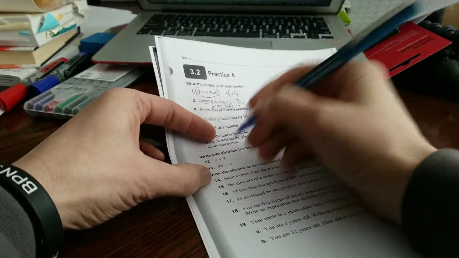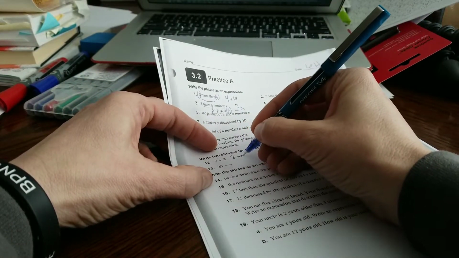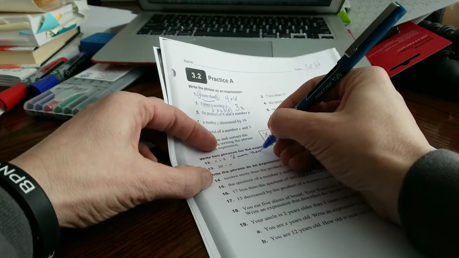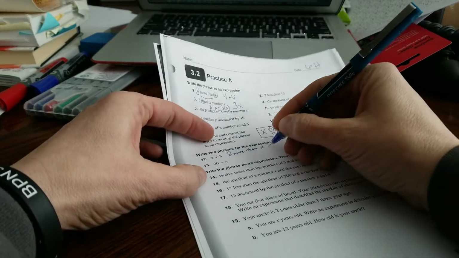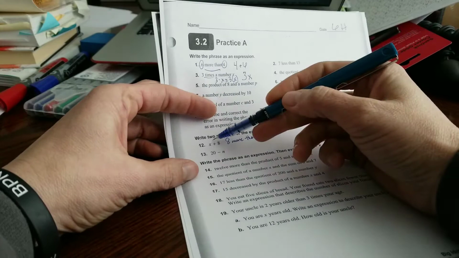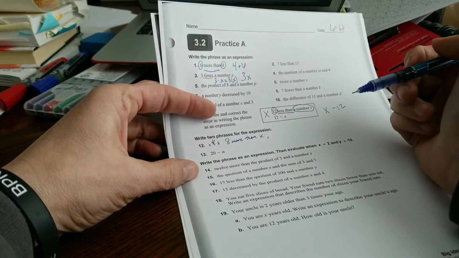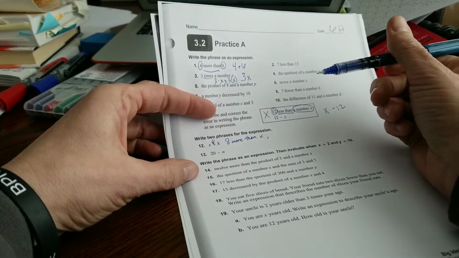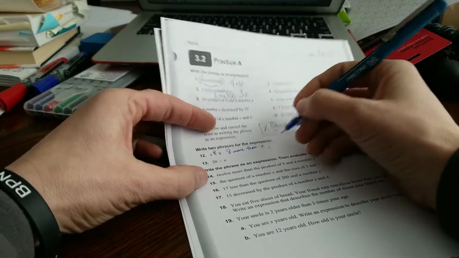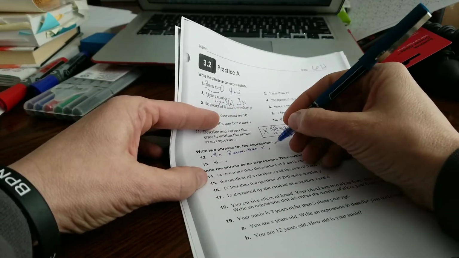So I'm going to write 8 more than x. Well, what's another way that you could say that? I'm guessing most of you are saying x plus 8, which would also be correct.